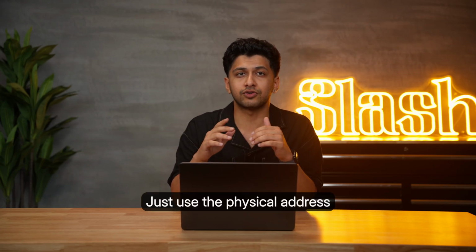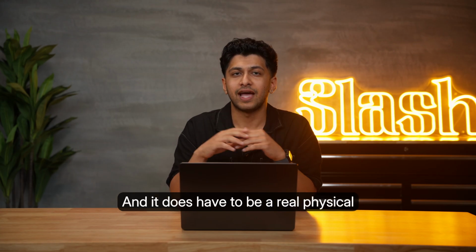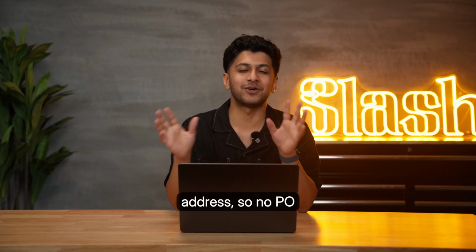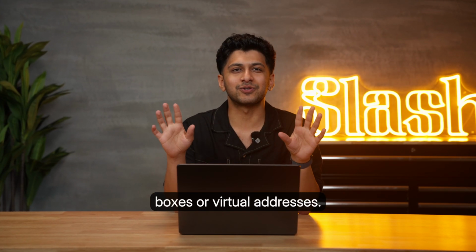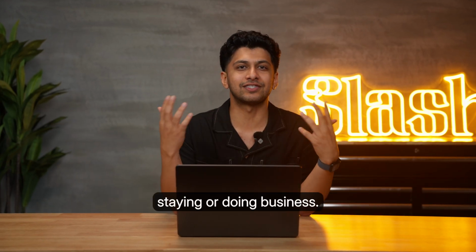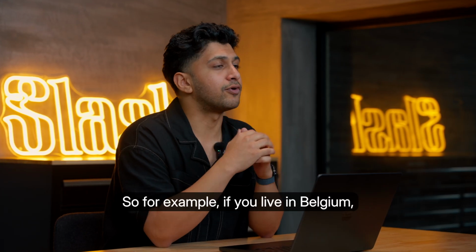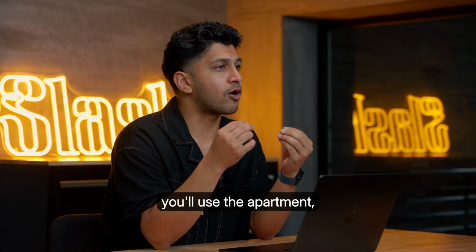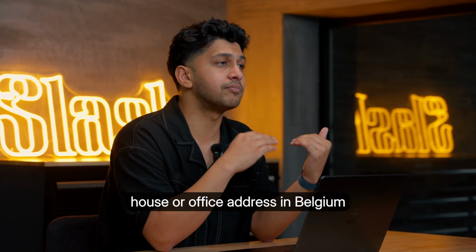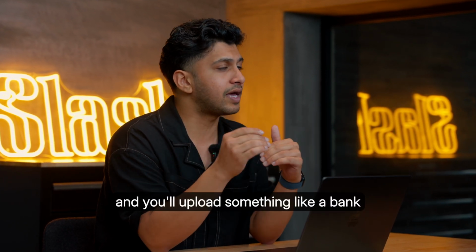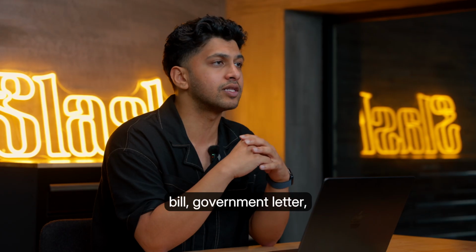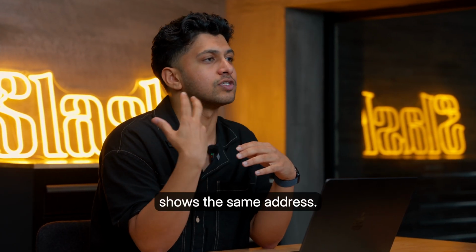Just use the physical address of where you live right now. And it does have to be a real physical address, so no PO boxes or virtual addresses. We need to know where you're actually staying or doing business. So for example, if you live in Belgium, you'll use the apartment, house, or office address in Belgium, and you'll upload something like a bank statement, utility bill, government letter, or a lease that just shows the same address.